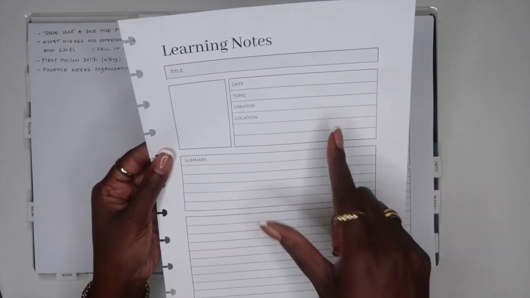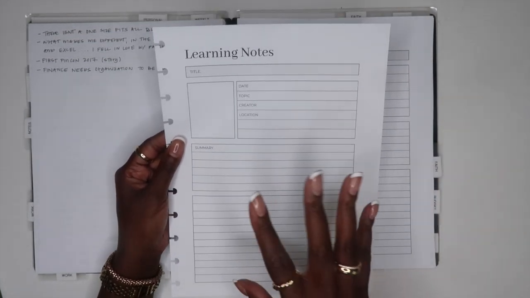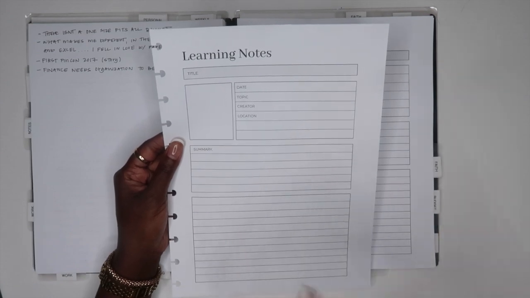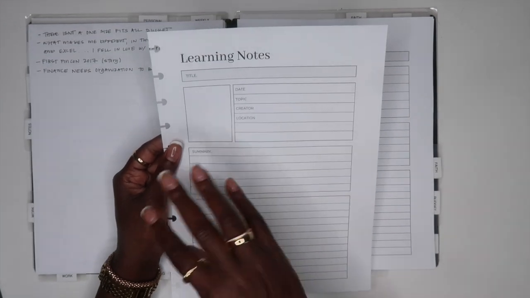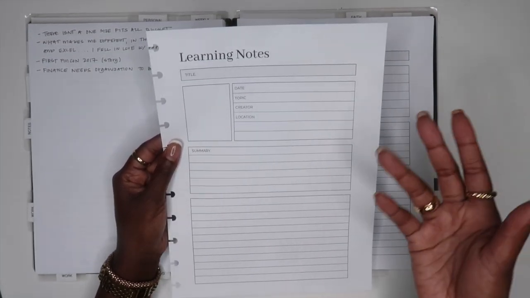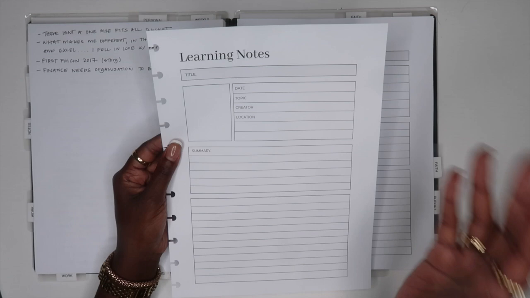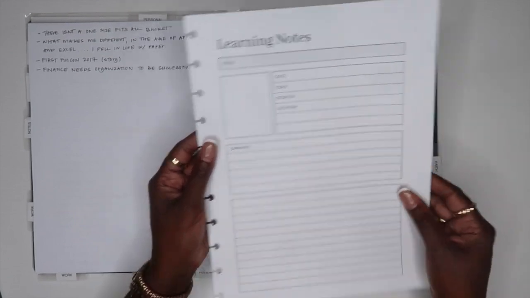My location is usually where I will put if it was a YouTube video, or a book, or a blog post, whatever type it is, wherever I am getting this from. If I read it, heard it, or saw it on Instagram, that's where I would put that.